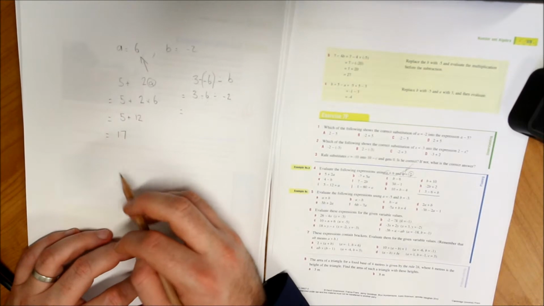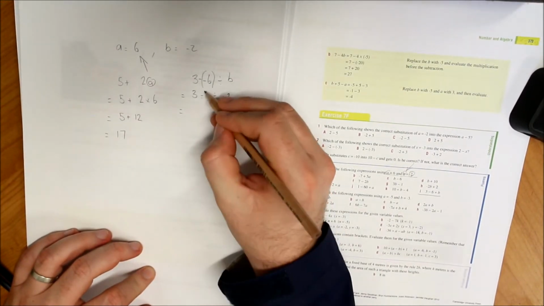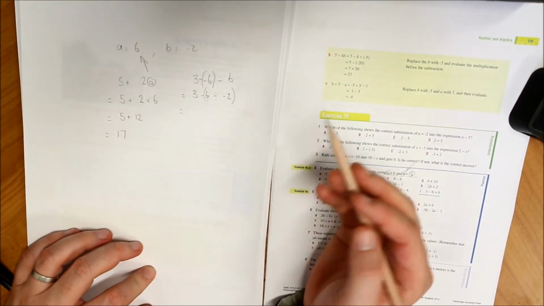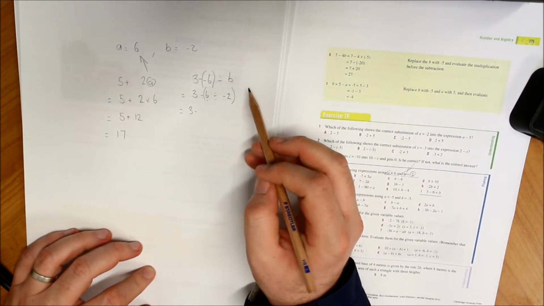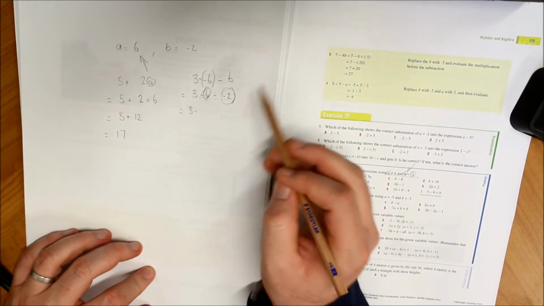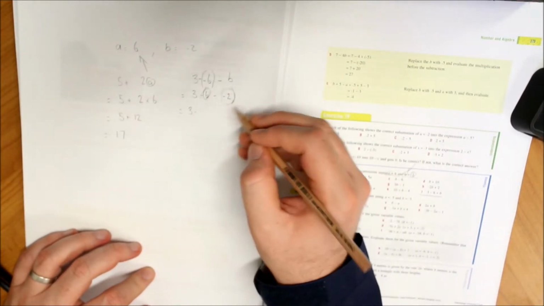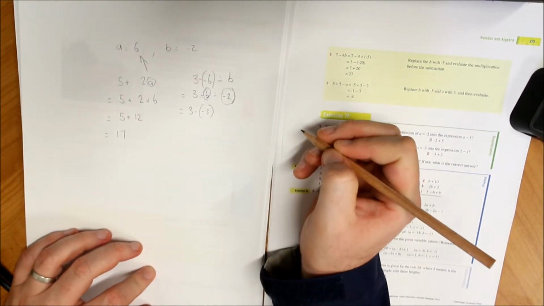We all know that 6 divided by 2 is 3. But is it going to be positive or is it going to be negative? So 6 divided by 2 is 3. We have our rule, remember, with division: if both of them are the same, then it equals a positive number. If both of them are different, we get a negative number. So it's going to be a negative number and it's going to be a negative 3.